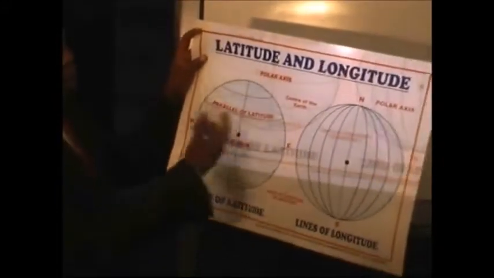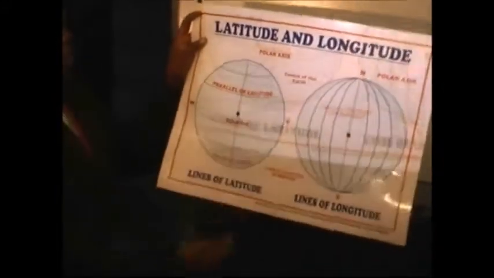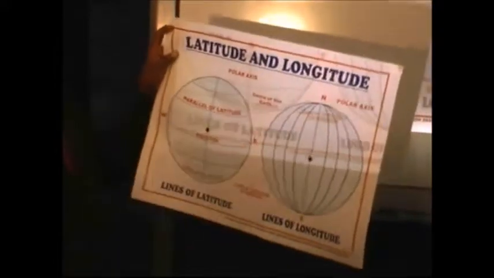And the third one to be used will be a printed material produced by the Lagos State Educational Resource Center, showing the longitude and the latitude. Physically displayed here is the printed material, the poster showing the lines of equator, latitude, and the longitude.